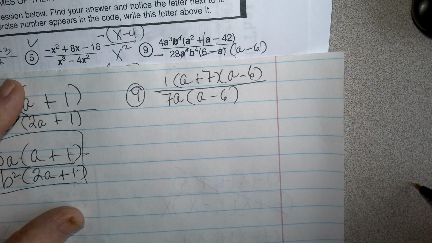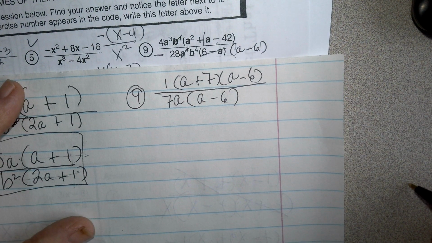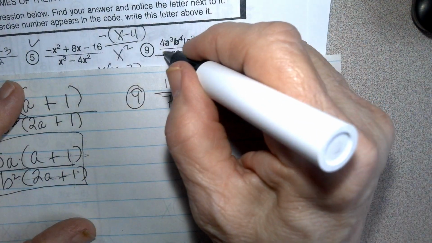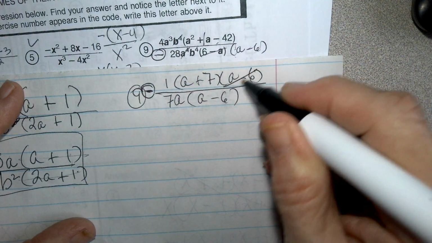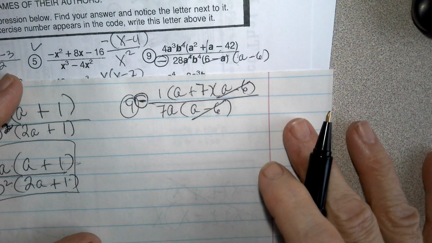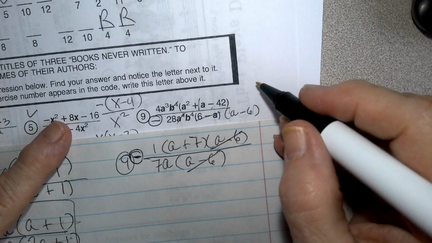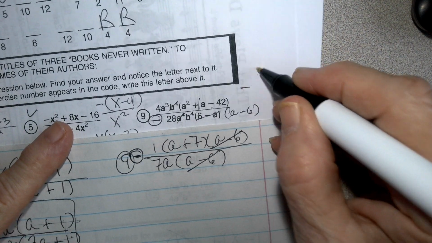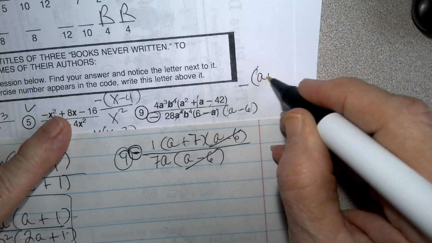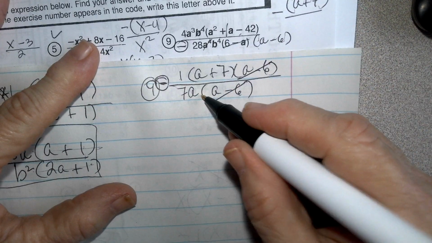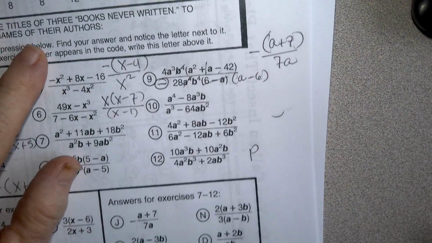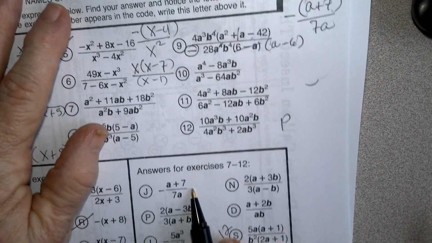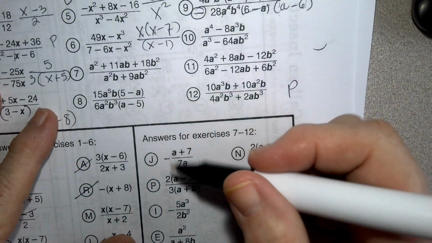So what canceled out? Oh, and I forgot one big thing. I forgot my negative. So the whole thing should be a negative. I don't have a lot of room, but I'll put it. So the final answer is negative, and I can take away the 1 because there's a factor left. So a plus 7 over 7a. And it is right here. So it gets the letter J.